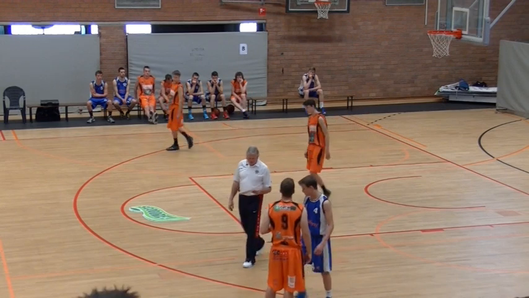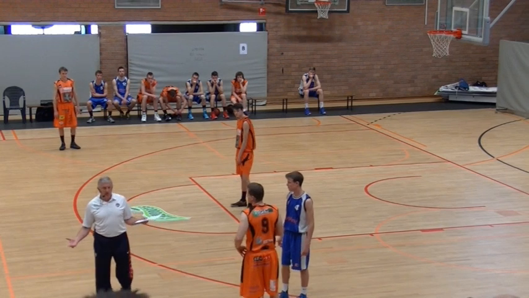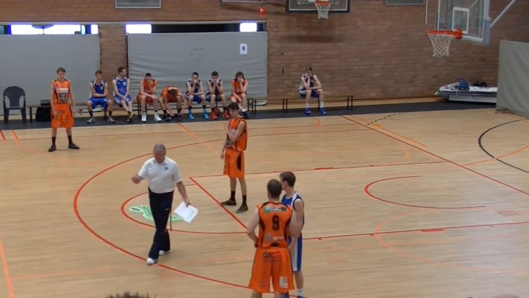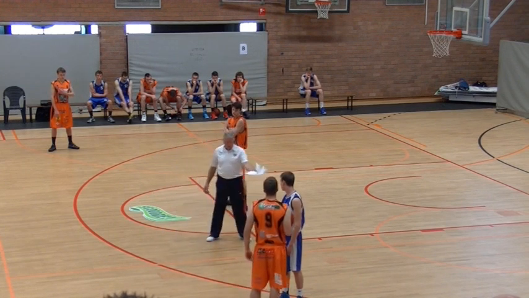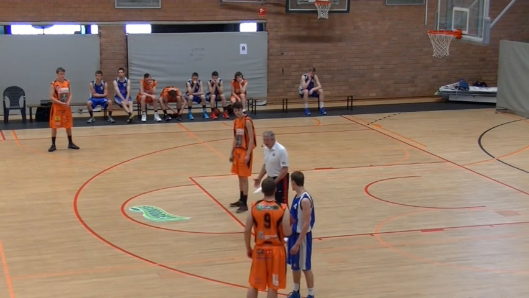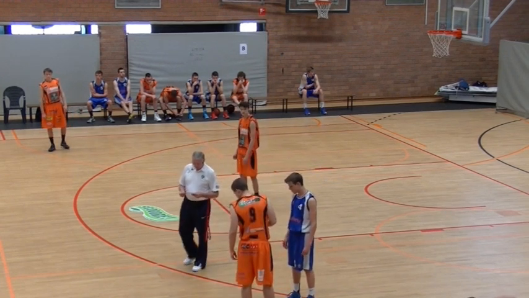Number 6, plug holes. Kind of a pack-line thing. Plug holes. Another hole is in the offense that Greg was going through. There's different holes. Plug holes with the help side. Plug holes with your defender that's helping out.